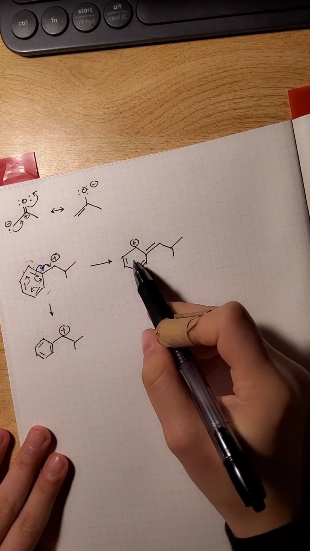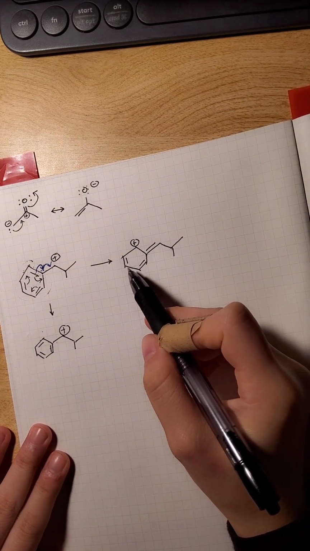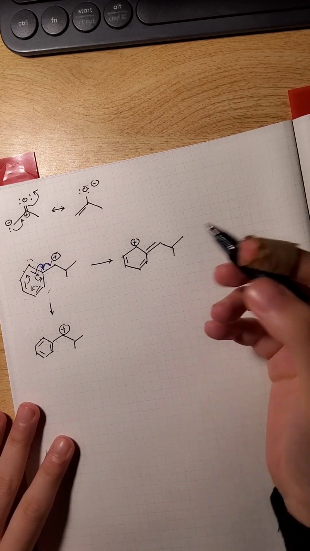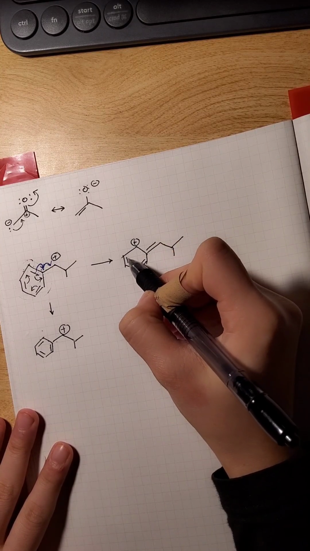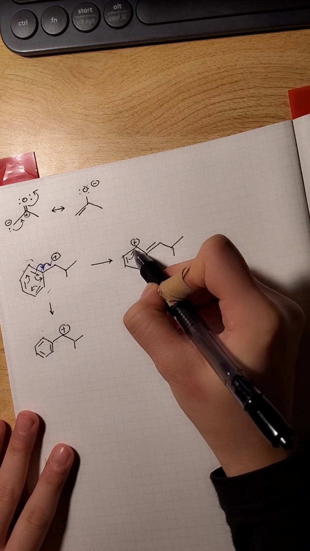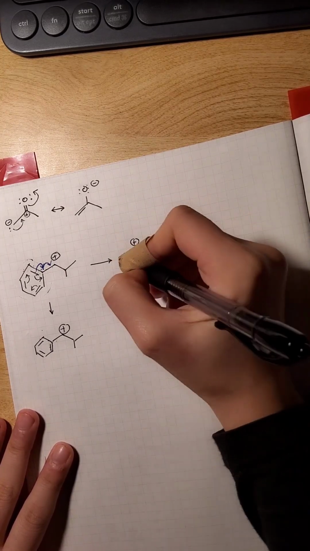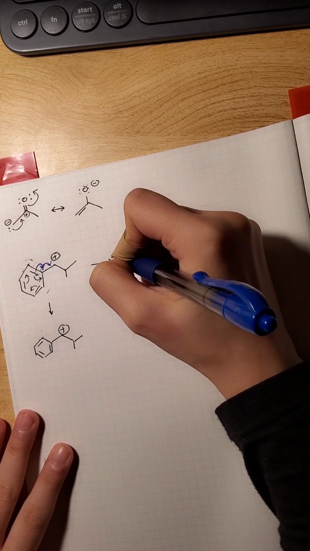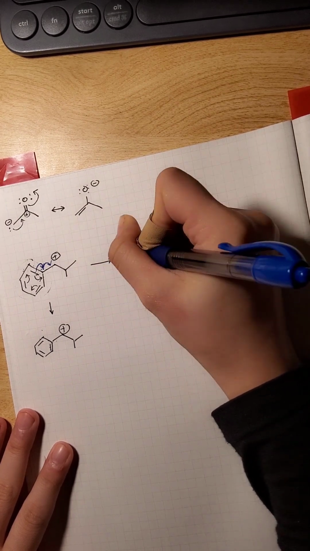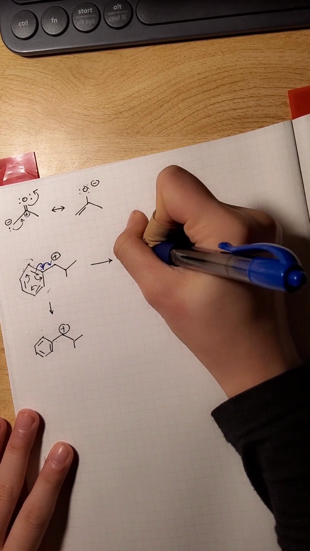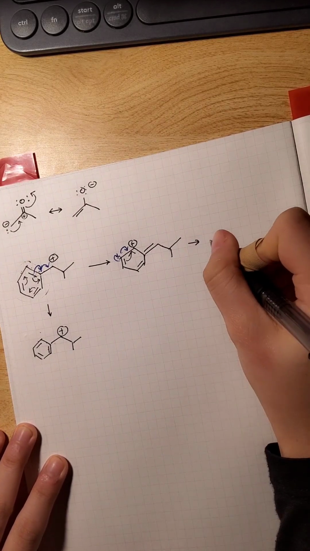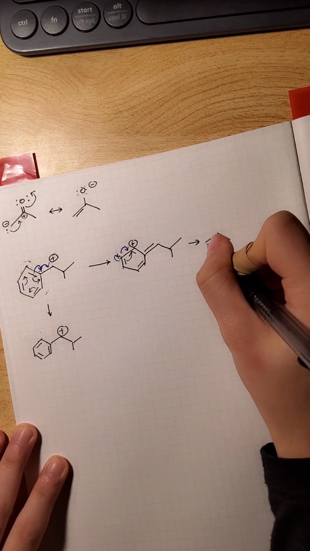Let's see. Remember, we're trying to negate positive charges as much as possible before we run out of resonance structures. What if we just move this pi bond here? Remember, I'm skipping over steps a little bit. Technically, what would happen is we take this pi bond, we put it in as a lone pair on this carbon, and then we take this lone pair and then we put it in a pi bond. But I am skipping a couple of steps. Okay, let's see how that would look like.